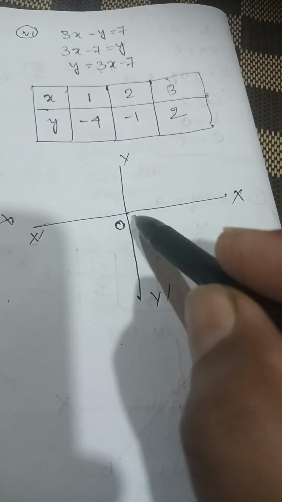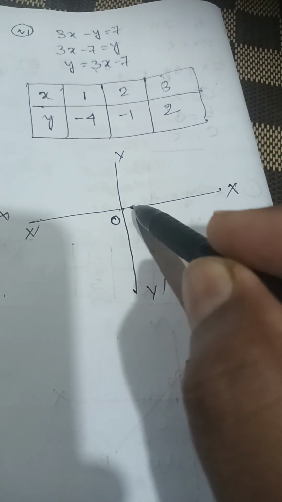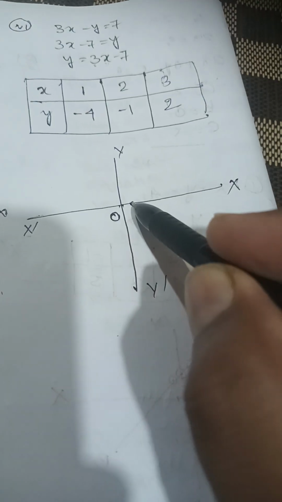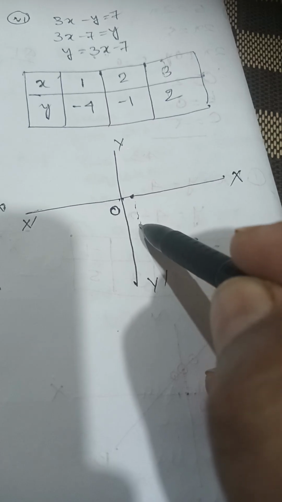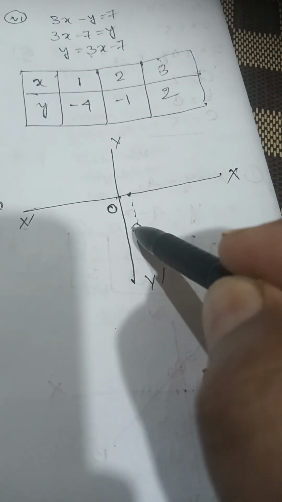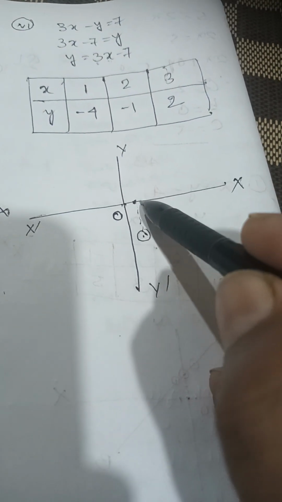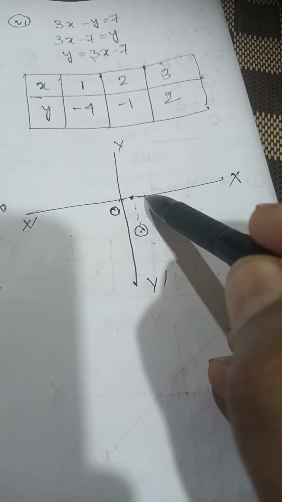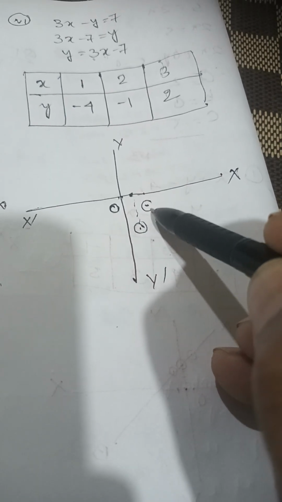Now (1, minus 4). 1 means you have to move towards the positive direction of the x-axis. So this is 1. Then minus 4 means in the downward direction: 1, 2, 3, 4. Suppose it is 4. Minus 4. Then (2, minus 1). 2 should be 1, 2 here. And minus 1 means in the negative direction, that is downward.